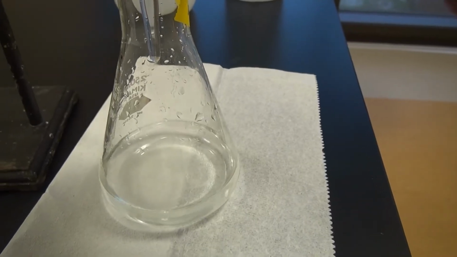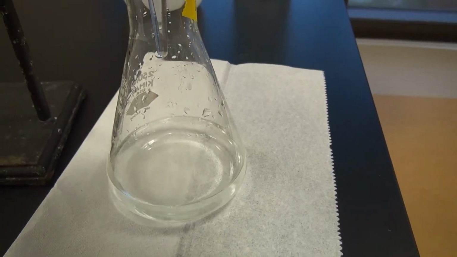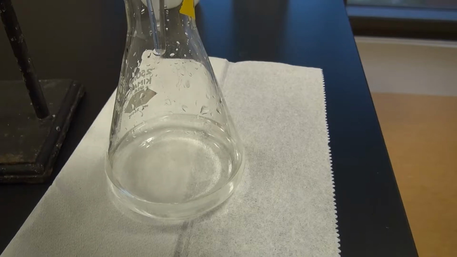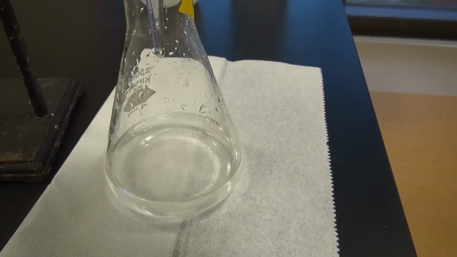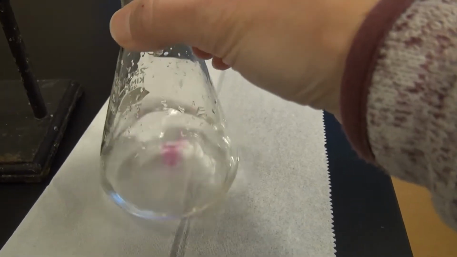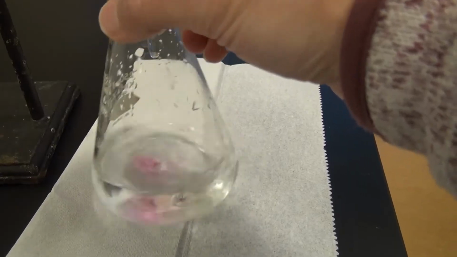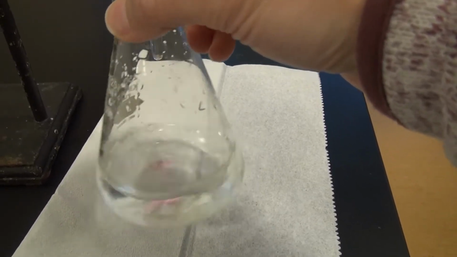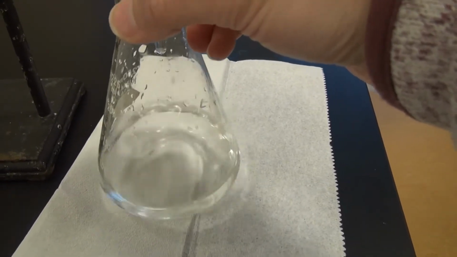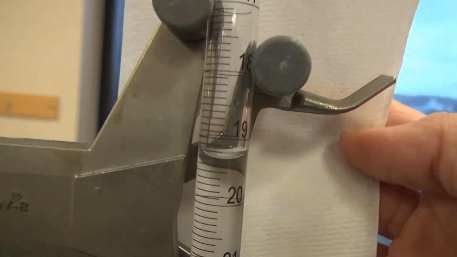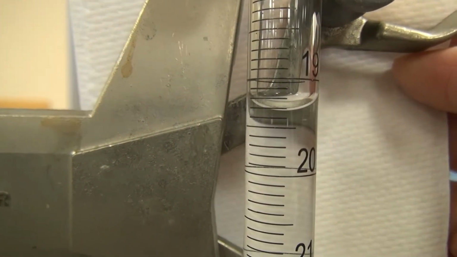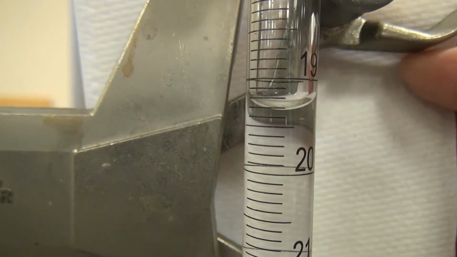I'm going to go ahead and add another drop because I don't think that we're there. Okay, now we're getting close. That pink was still persistent. Okay, that's definitely a record number now. Let's get the focus there. There we go, it's focused. So 1, 2, 3.